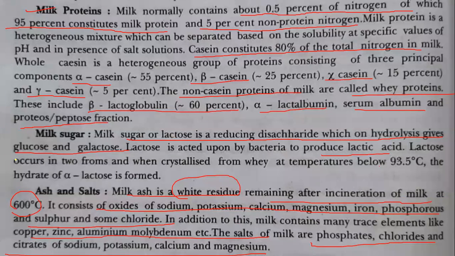So, what is a milk protein? About 0.5% of the milk is nitrogen, of which 95% constitutes milk protein, and 5% is from the non-protein nitrogen.